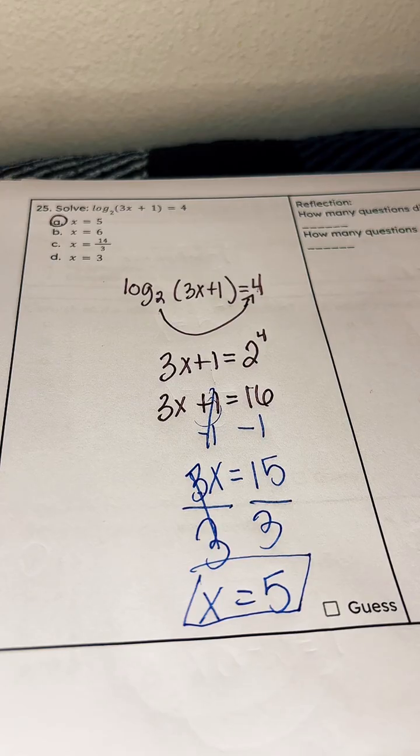Great work tonight. This is by far one of the hardest topics in college algebra. This is not easy at all.